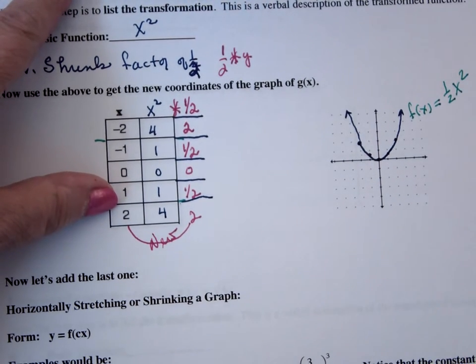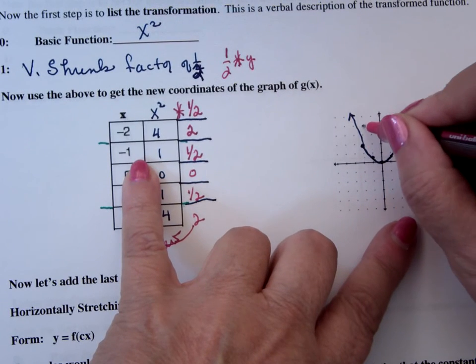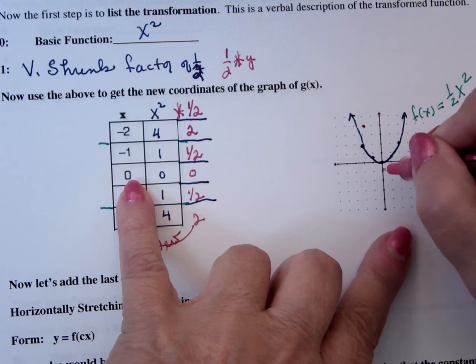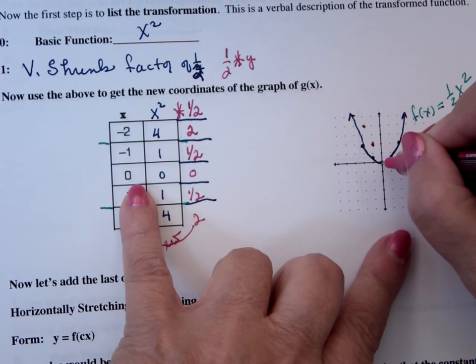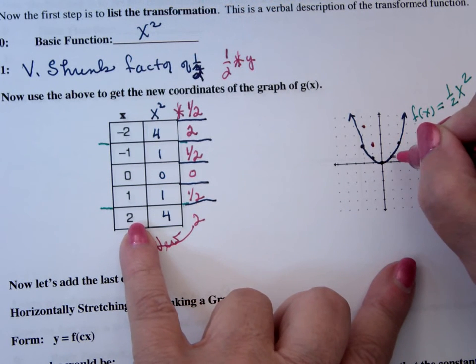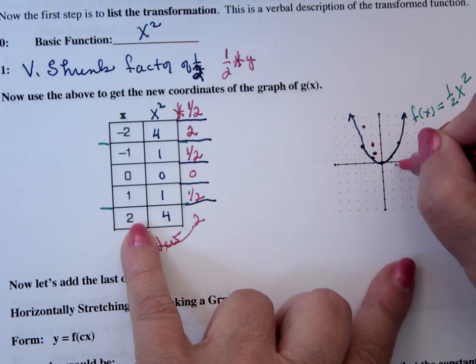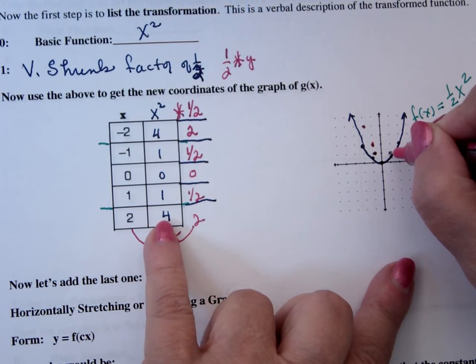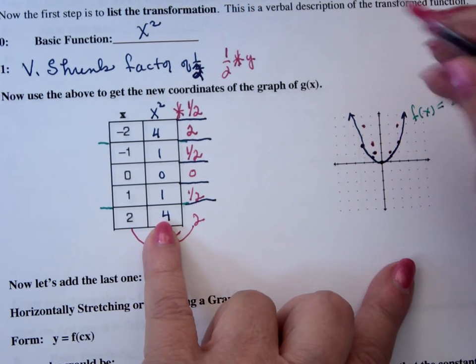If I want to graph the basic function, it would be -2, 4, -1, 1, 0, 0, 1, 1, and 2, 4.